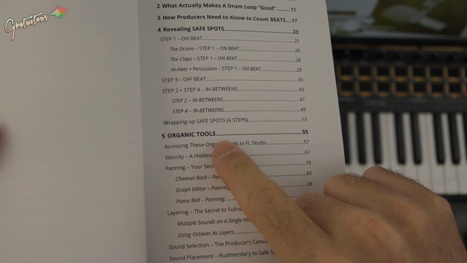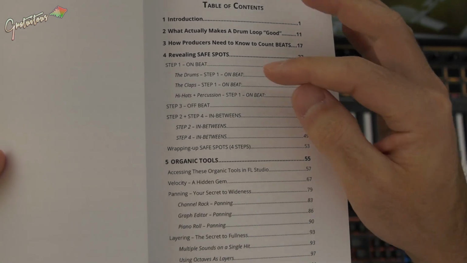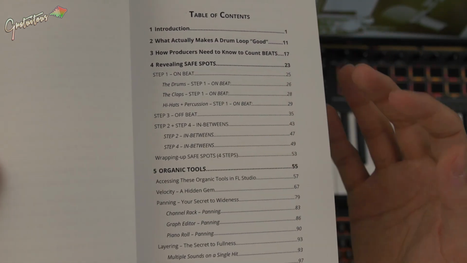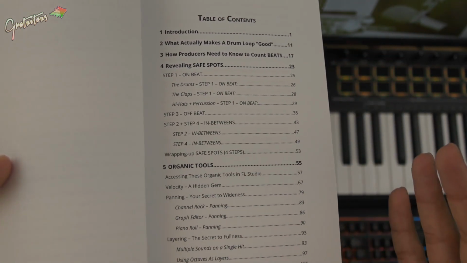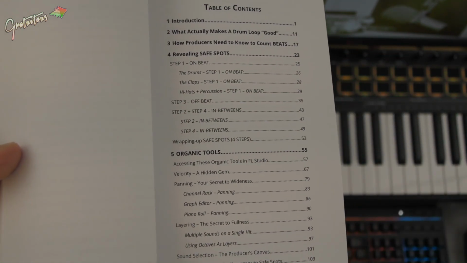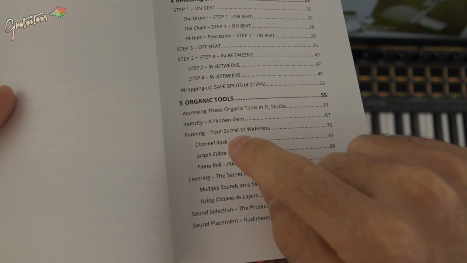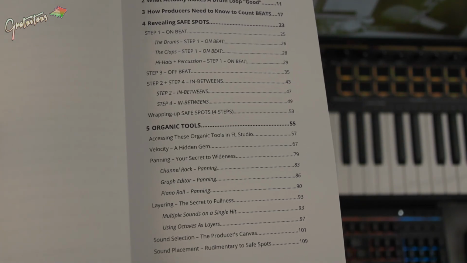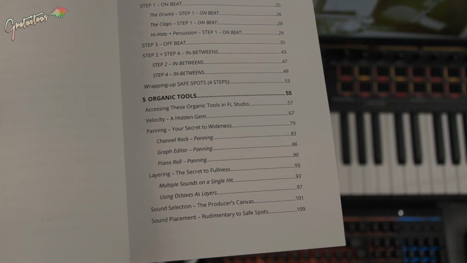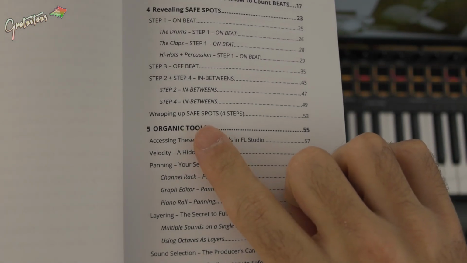Now the next thing, which is honestly probably almost more powerful than Safe Spots, because first of all, yes, Safe Spots is where you're placing your sounds. Your drums, your claps, your hi-hats, your percussion elements, that's all to do with Safe Spots. But the organic tools is what takes your drum loop to the next level. It takes it to a professional level. And these are actually free tools, okay?